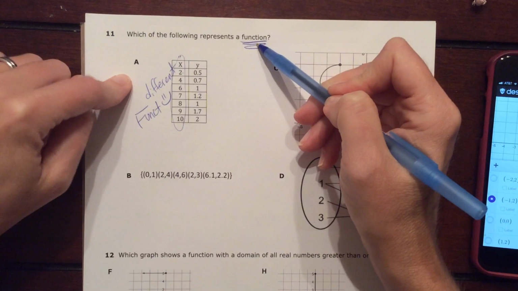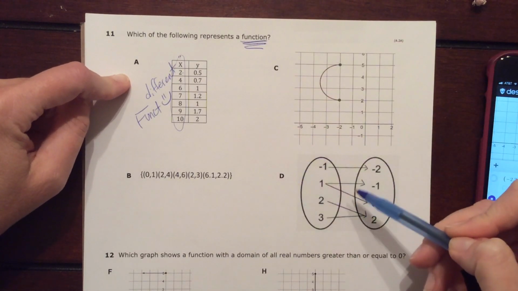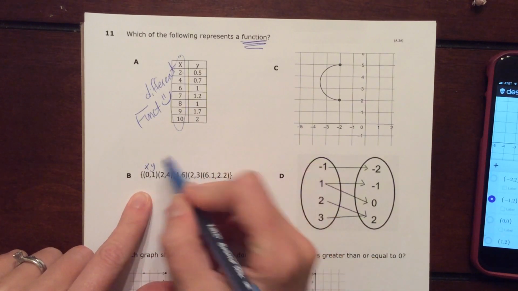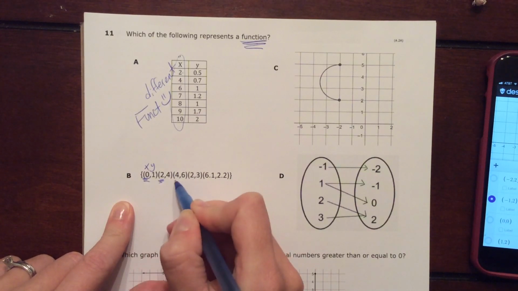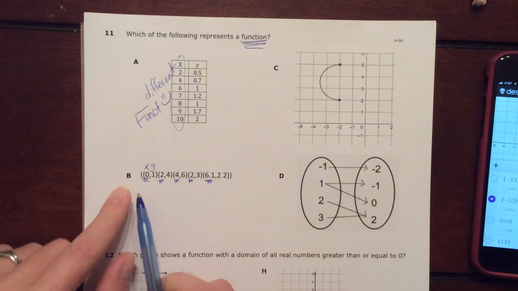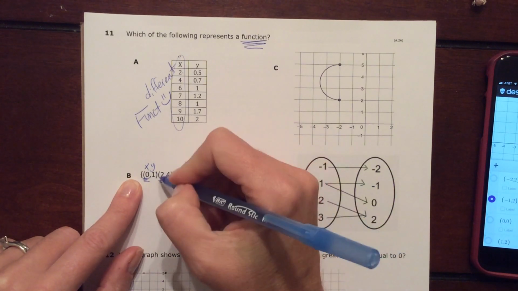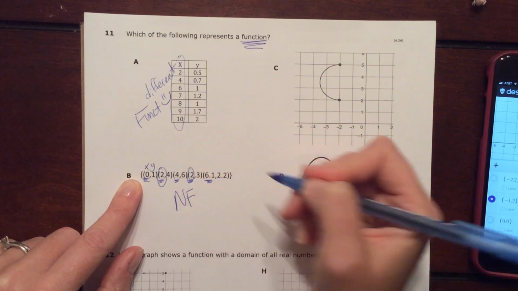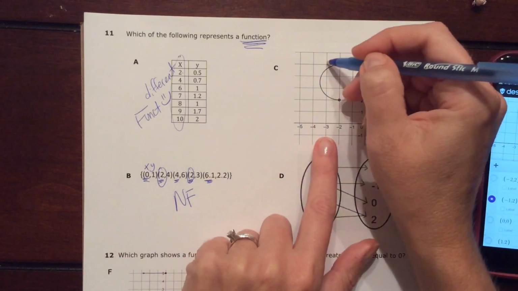Now I think that's my answer, but to make sure that I got this one right, I'm going to look through the other choices. In a point, we have our x and then our y coordinate. So I'm going to underline my x numbers so that they stand out and I don't get confused. Now I'm going to look: 0, 2, 4, 2, 6, 1. They repeated right here. This is not a function. We have repeating 2's. This one is not a function.